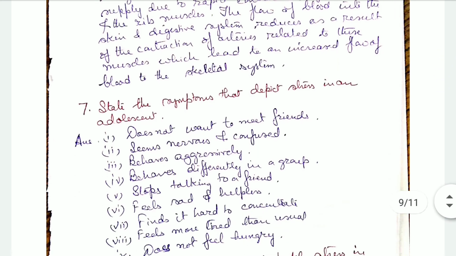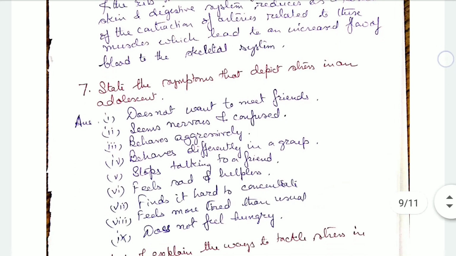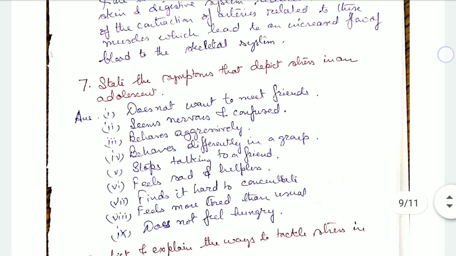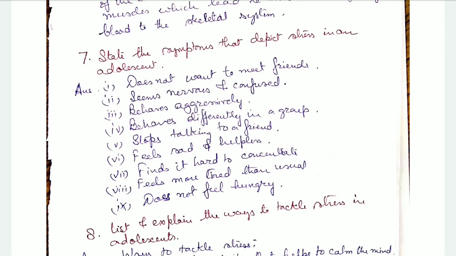Okay, now it states the symptoms that depict stress in an adolescent. When an adolescent undergoes stress, he or she does not want to meet friends, seems nervous and confused, behaves aggressively, behaves differently in a group, stops talking to a friend, feels sad and helpless, finds it hard to concentrate on anything, maybe studies, maybe other work, whatever it is, feels more tired than usual, does not feel hungry.